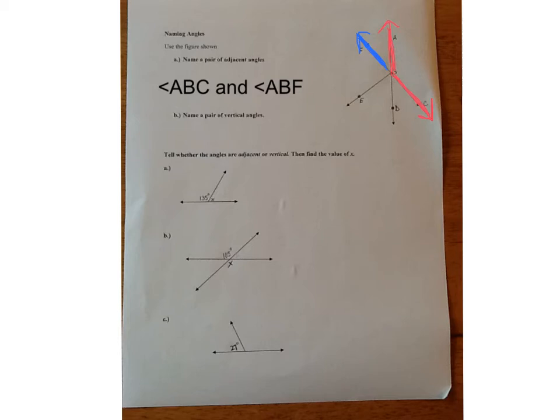Let's look at the next part. We need to name a pair of vertical angles. Remember, vertical angles form at the intersection of two lines, and they are opposite angles. Angle ABF and angle CBD are considered vertical angles. I just highlighted our vertical angles so you can see where they're opposite from one another. So there's our vertical angles.